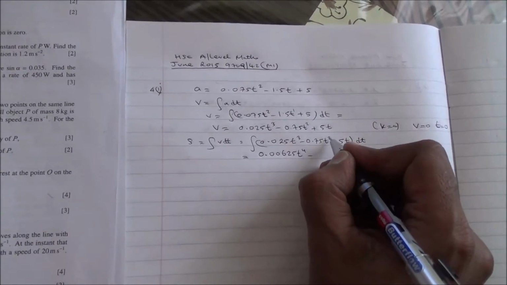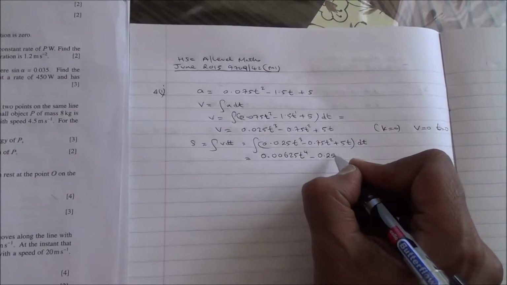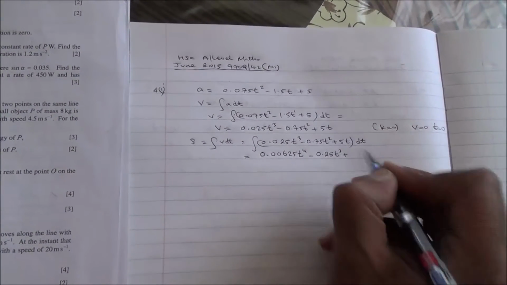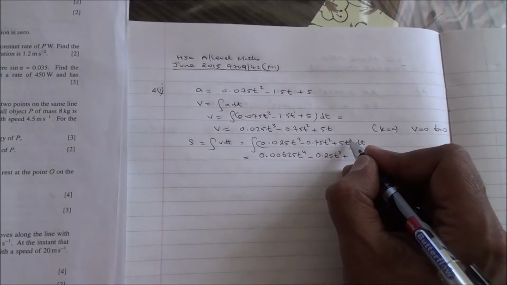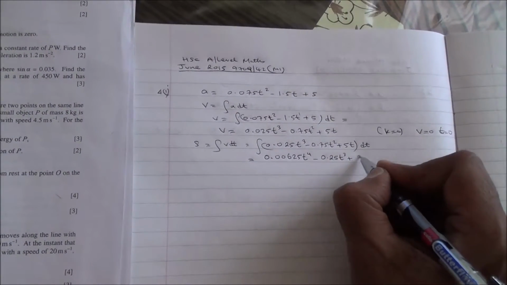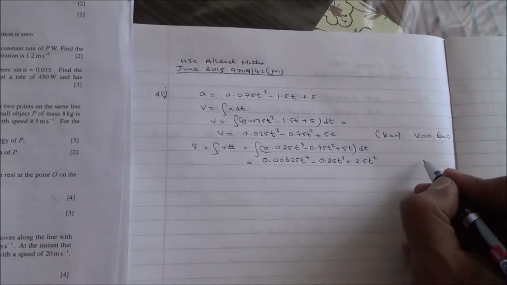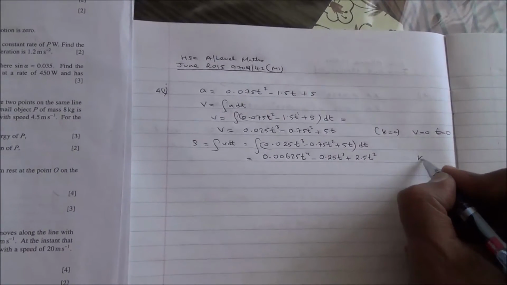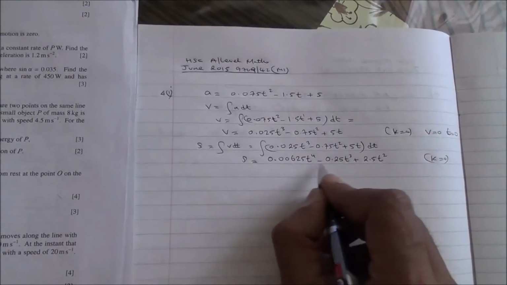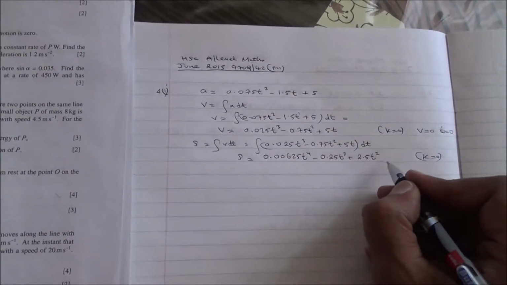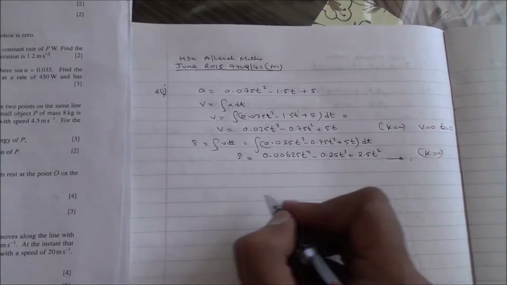You raise this to the power of 3. That's going to become 0.25 t cubed, plus, if you raise t to the power of 2, you divide 5 by 2, you're going to get 2.5 t squared. And again, the constant k is going to be equal to 0. There is no displacement when t is equal to 0. Remember, the object starts from rest. So this is an expression for the displacement.